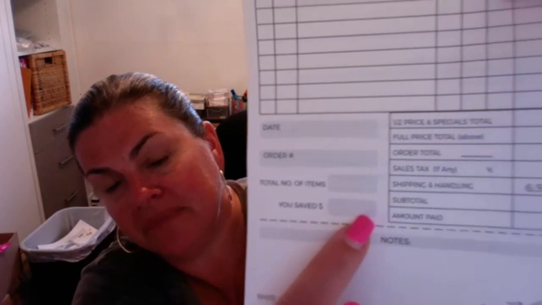Now, you'll see, though, on the left, there's a section that says you saved, right? The you saved is one of the most important parts of the order, because telling someone that they just spent $265 may not be what they expected when they first came to the party. However, we want them to be super excited about their $265 by telling them that they saved $287.